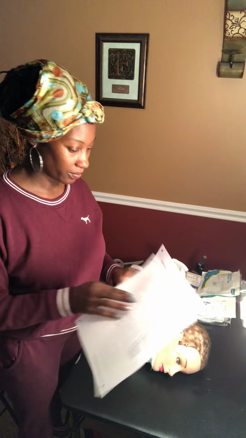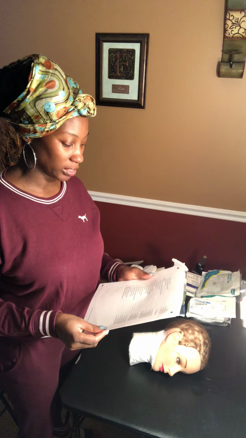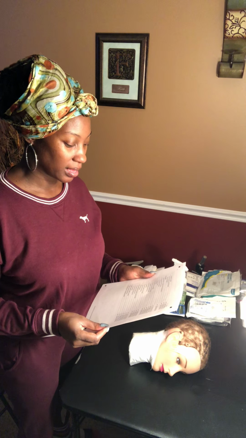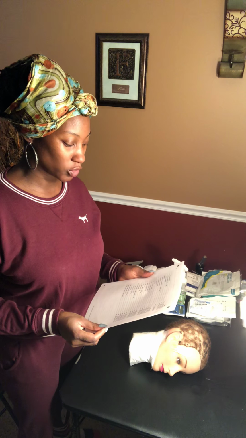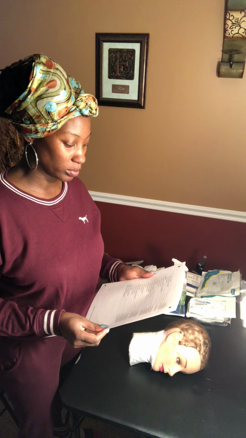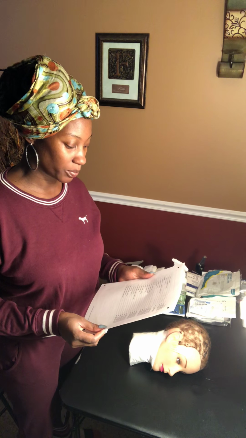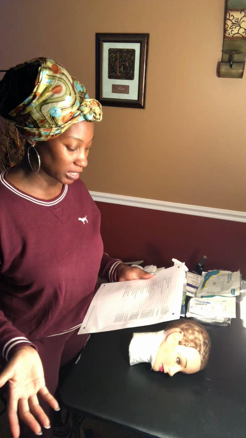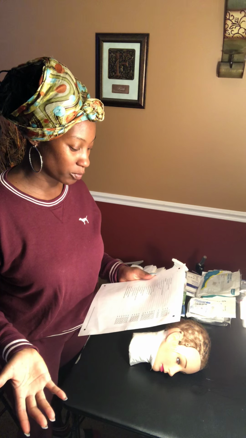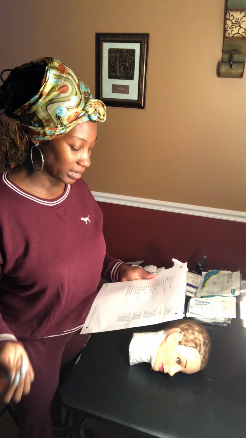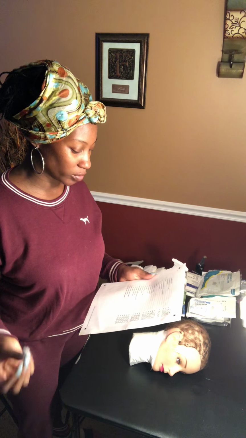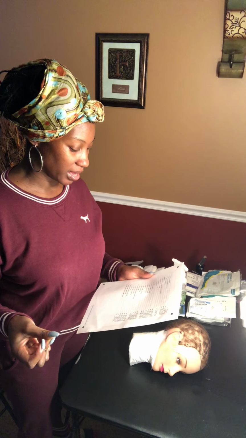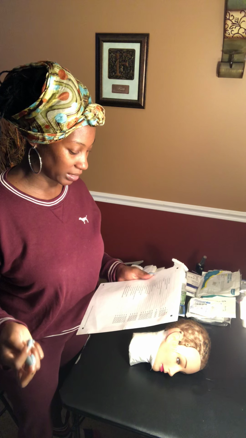And then documentation. 1, pertinent data associated with clinical decision. 2, assessment data for wound. So you are to note A, the procedure performed; B, the type of wound; C, the location; D, the condition of the wound bed; E, the presence or absence of drainage; F, the condition of the surrounding skin.